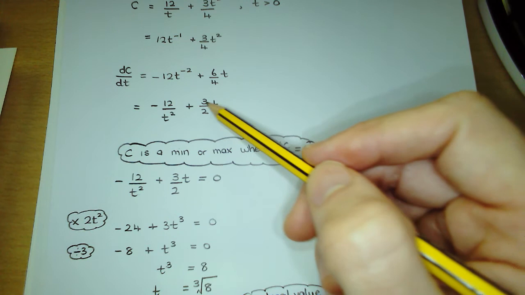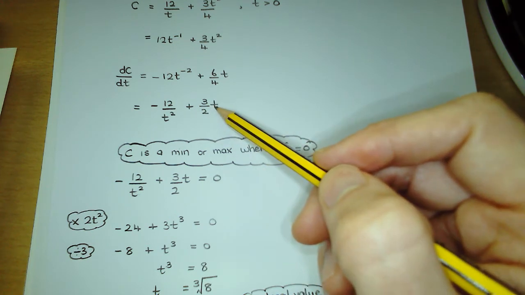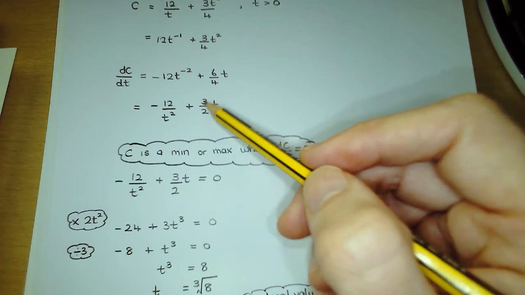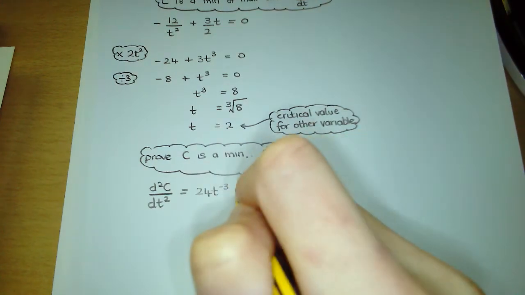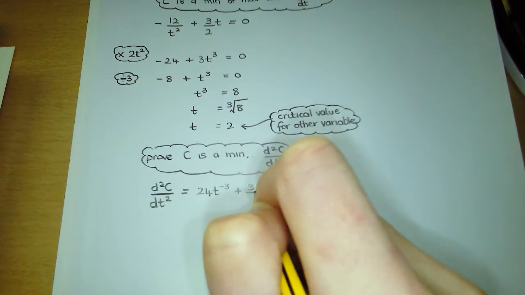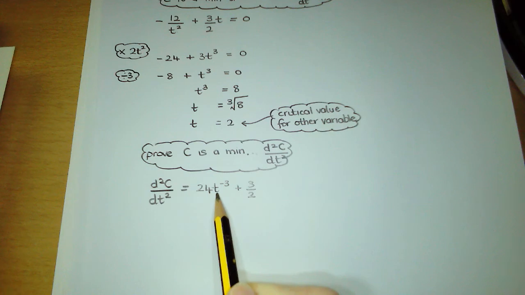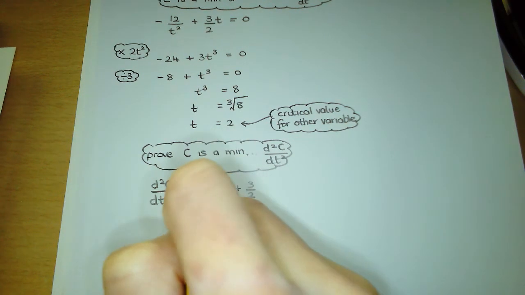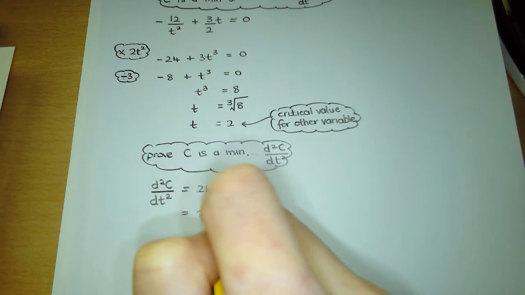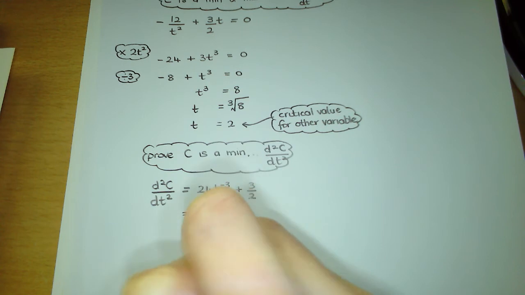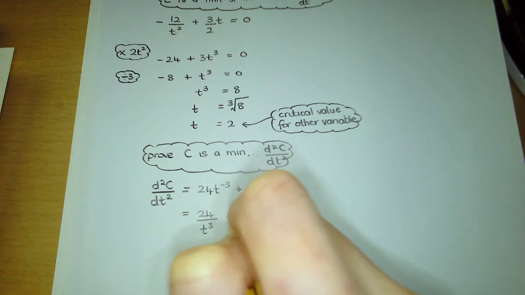We're just going to be left with the coefficient of t, because the power of t is just 1. So it's just plus 3 over 2. Now I'm going to bring t back to the bottom line, so make its power positive. So 24 over t cubed plus 3 over 2.